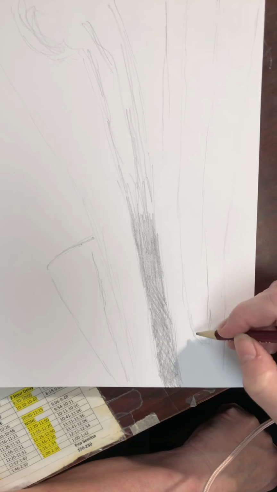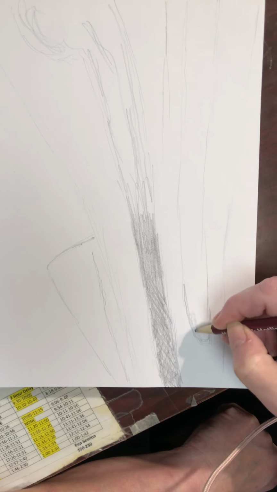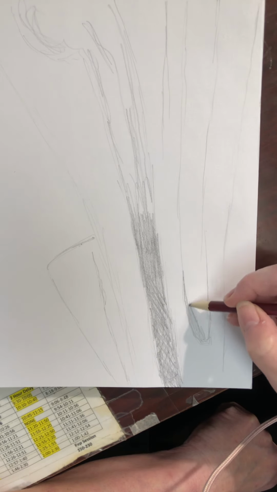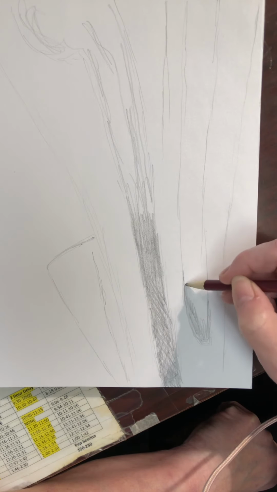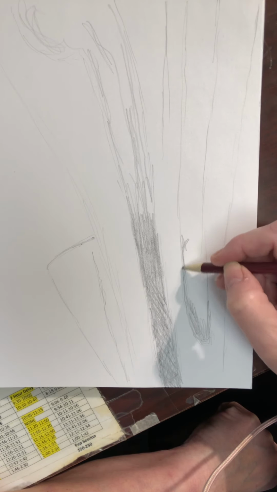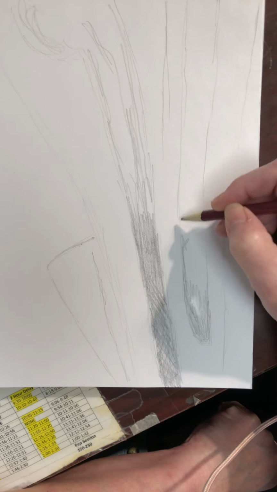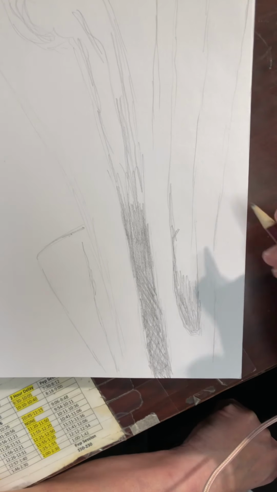All right, now we have this little section here. This is like where the fabric is folded. So we're just going to add a little bit of gray, and then you're just going to keep going. So what you are doing is you're going to finish the sketch of your drawing that you have going on.